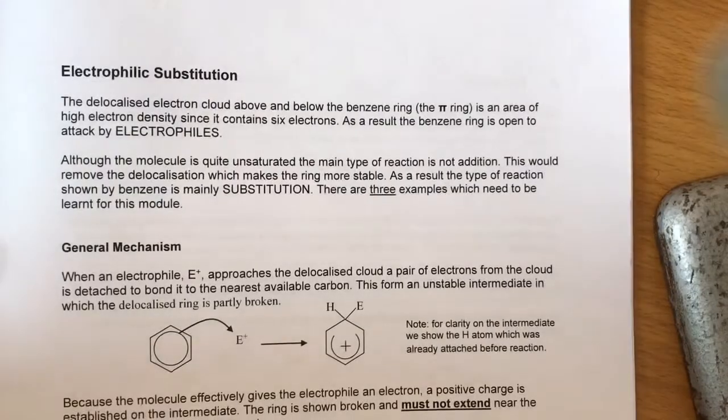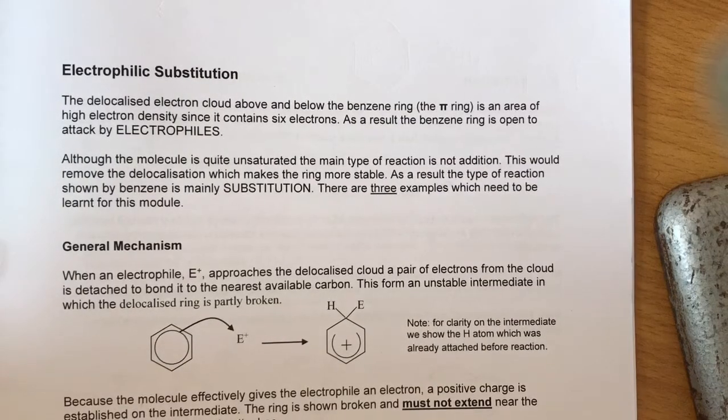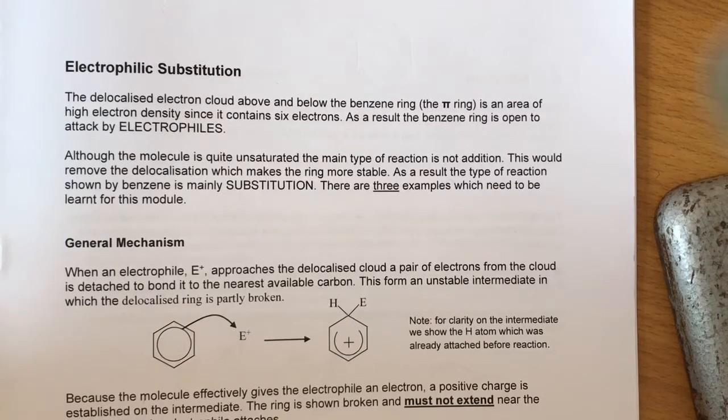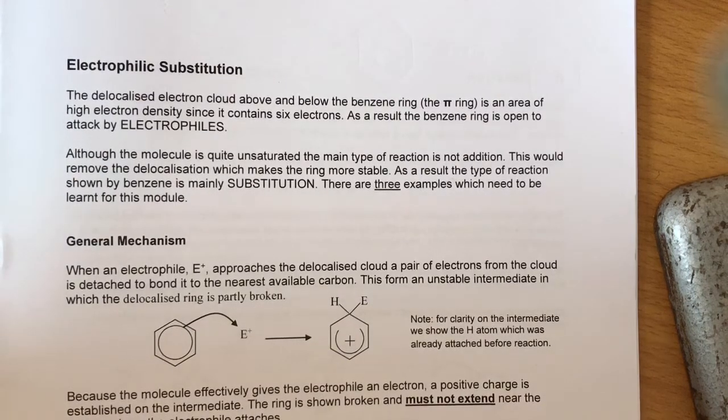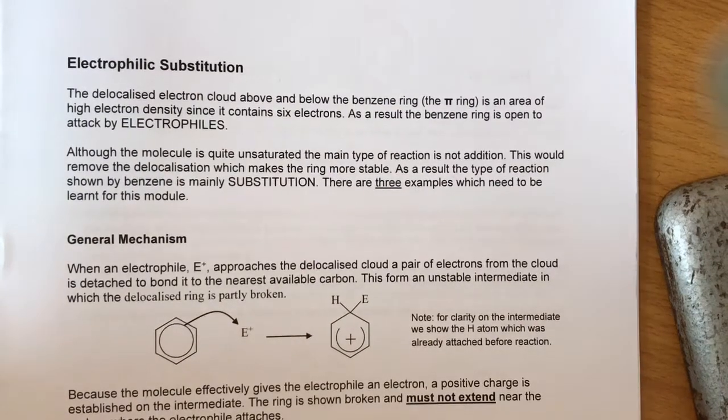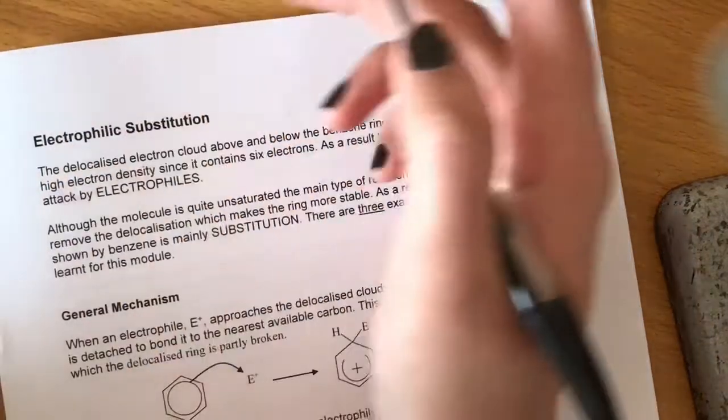Okay guys, we're back again with the second part of the aromatics booklet. So we've got electrophilic substitution. This is the mechanism that aromatic compounds are going to undergo. So just a reminder of the mechanisms that we've covered.